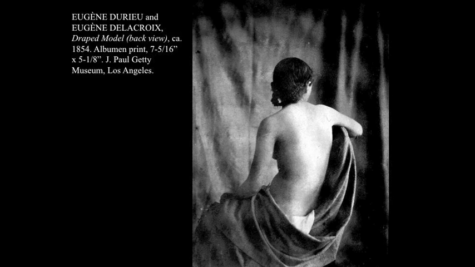You'll notice this one's quite a bit later. This is 1854, and so the process has had quite a bit of time to be refined. And one of the major changes here is that this process we're looking at is based upon something that was developed by a man named Talbot, which is called a calotype. And so a calotype is different than a daguerreotype.